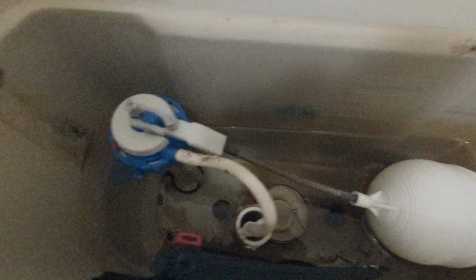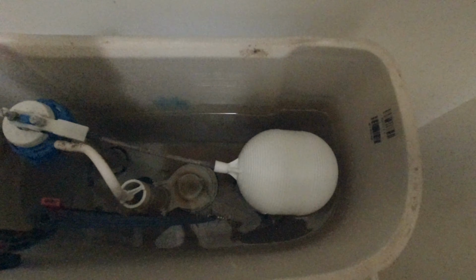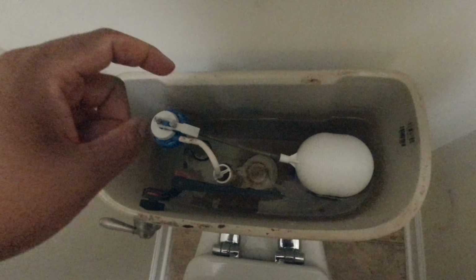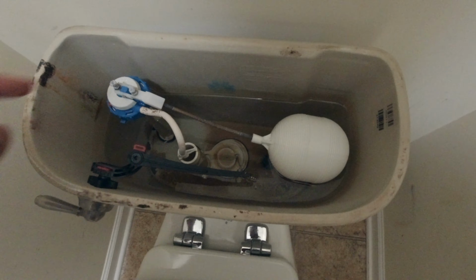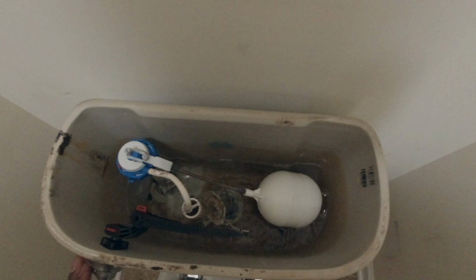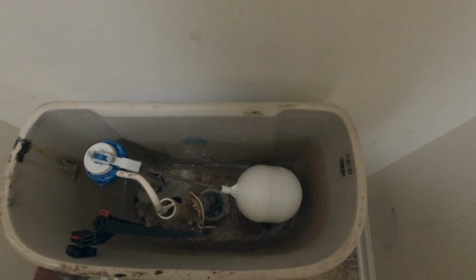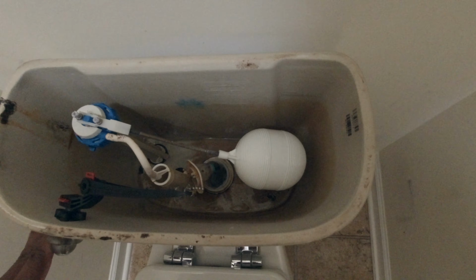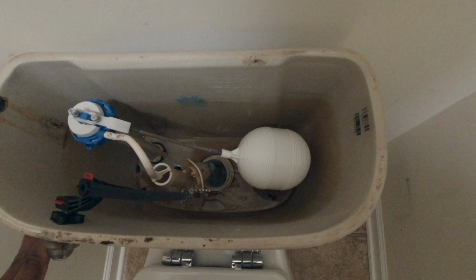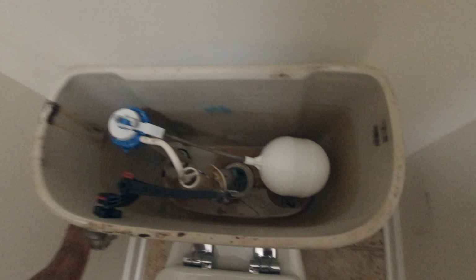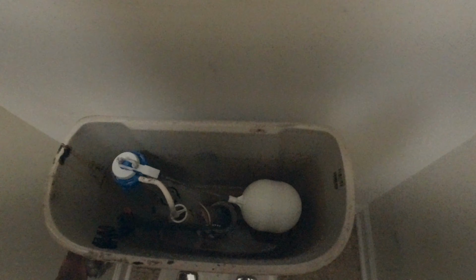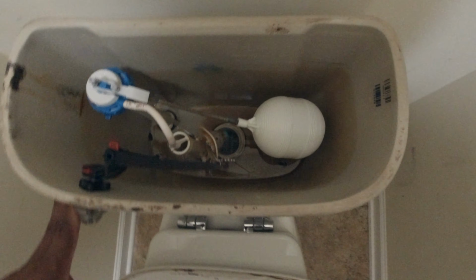So what you want to do is turn our water valve off. Because basically what we're going to replace is the fill valve, and we're going to replace the whole plunger set. So I'm going to drain out as much water as you can. Cool. So you see there is still water in the tank.